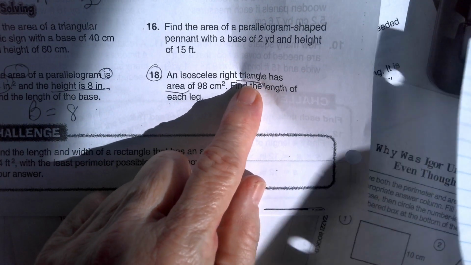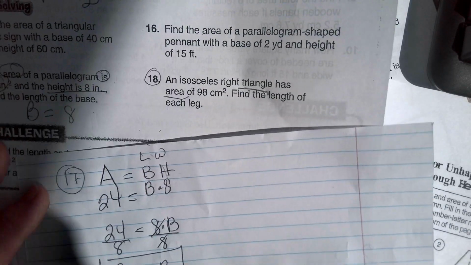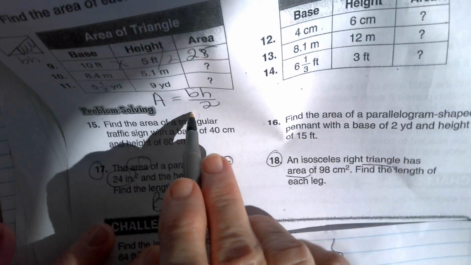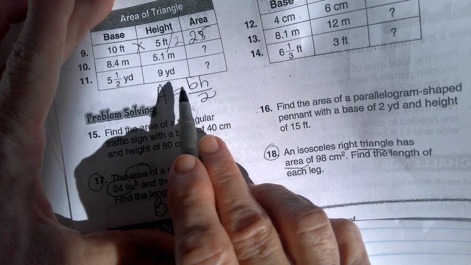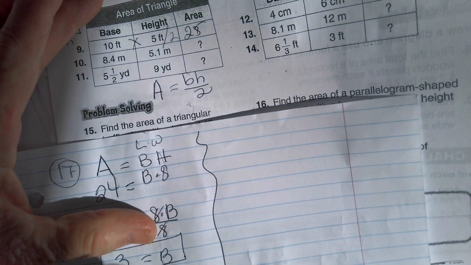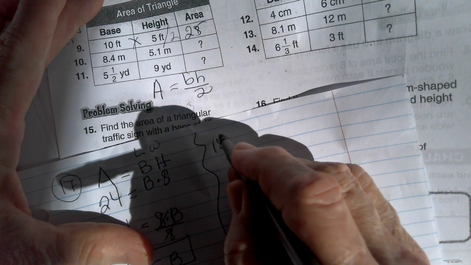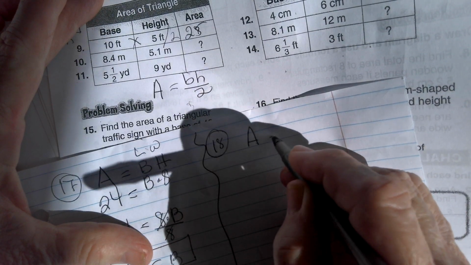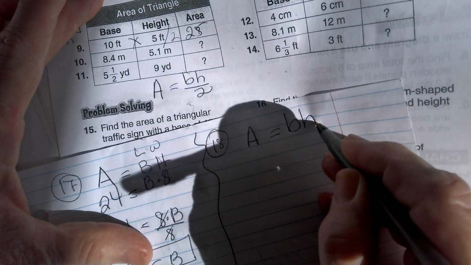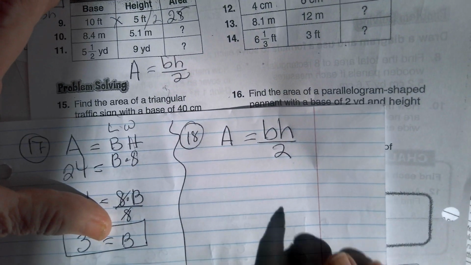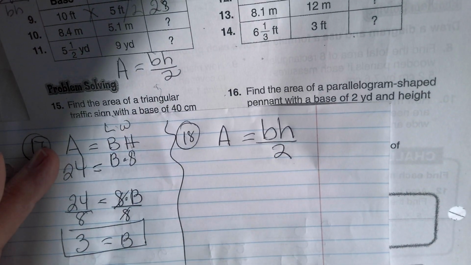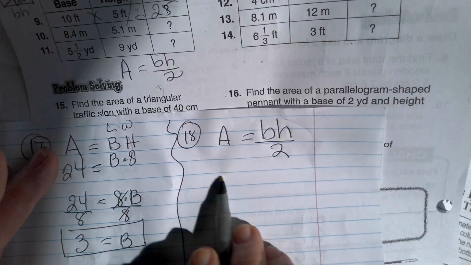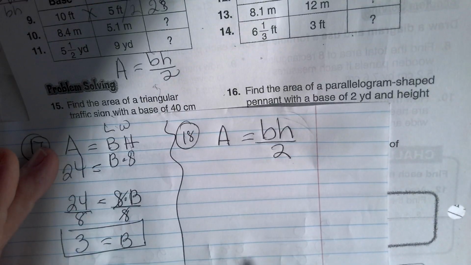The triangle. So that's the first thing you need to do on these problems. Put what that recipe is, and it's right here. The area of a triangle is base times height divided by 2. So go ahead for the number 18. Go ahead and put area is equal to base times height divided by 2. And don't try to be fancy by reading ahead and putting numbers in. You need this skeleton formula. You have to have that.